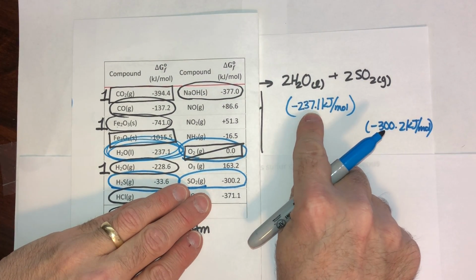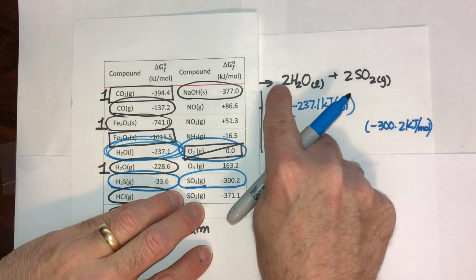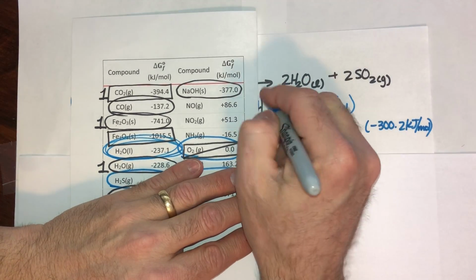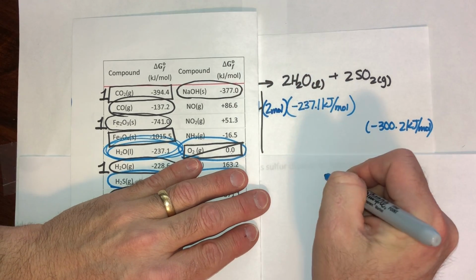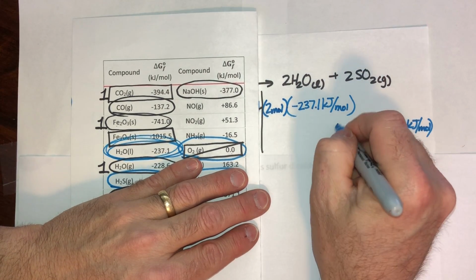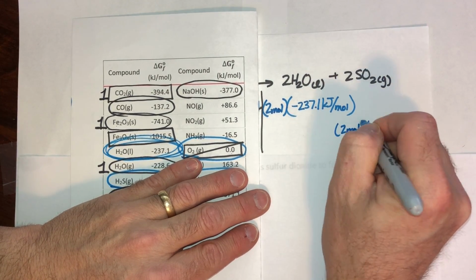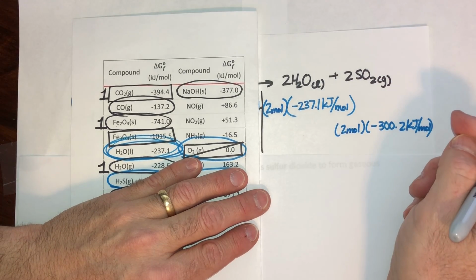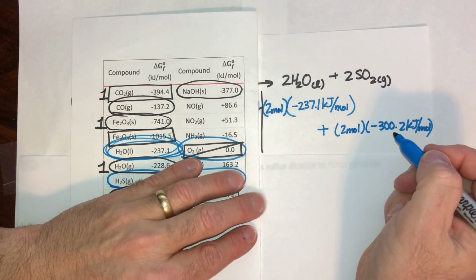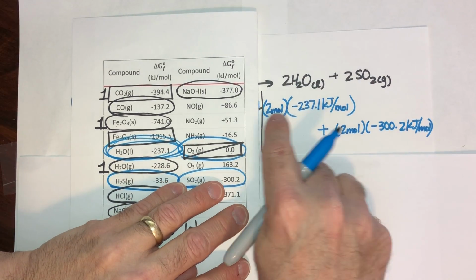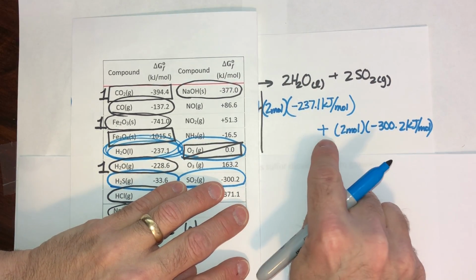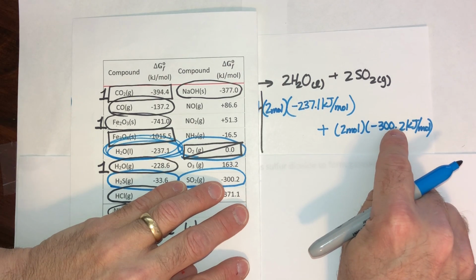This is the value for one, but you've got more than one, right? You've got 2 moles of the water. You've got 2 moles of the sulfur dioxide, and you're going to have to add them together, right? Because eventually you're going to want the total for the products. So 2 times the value for the water plus 2 times the value for the sulfur dioxide.